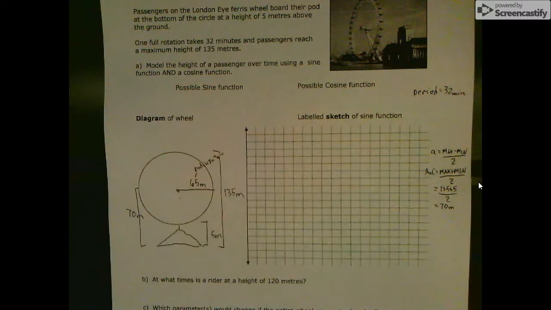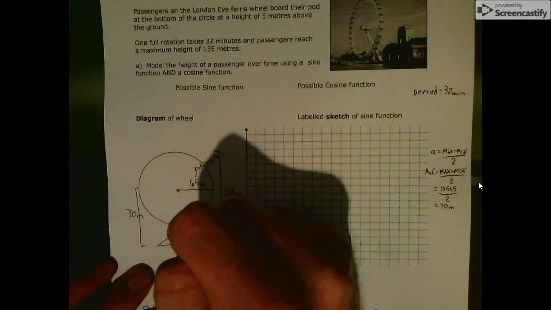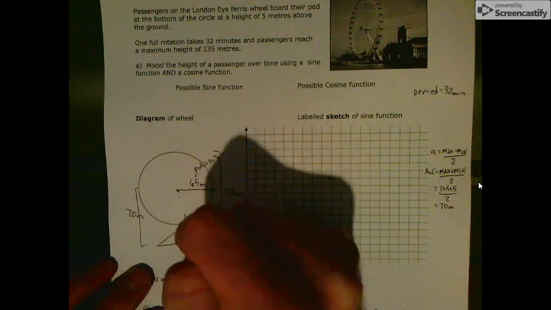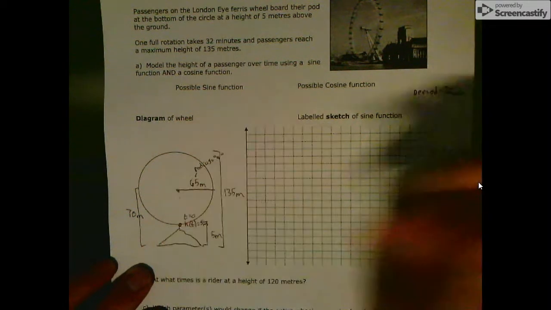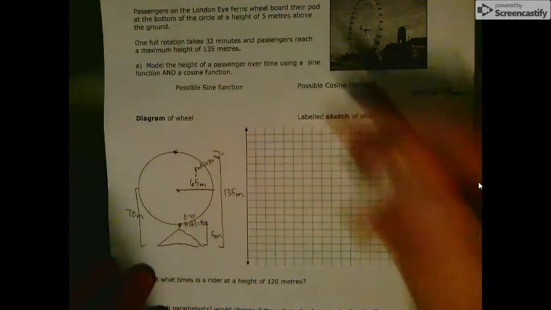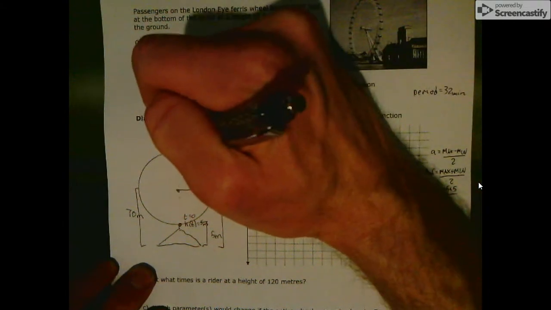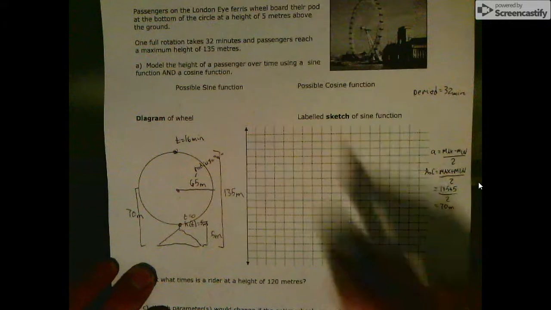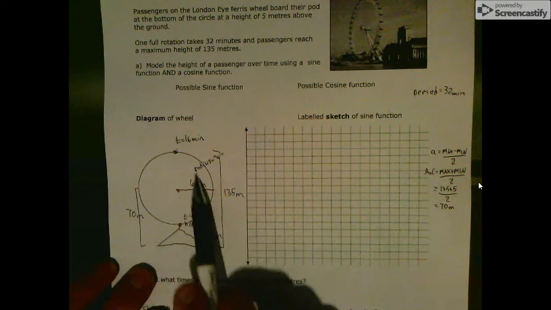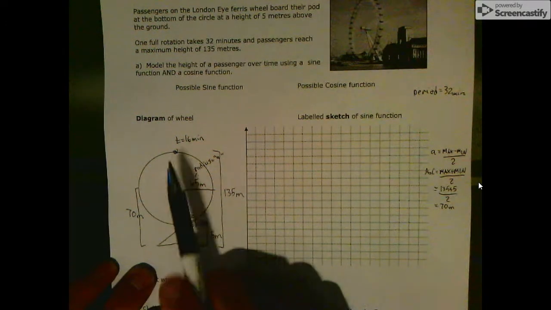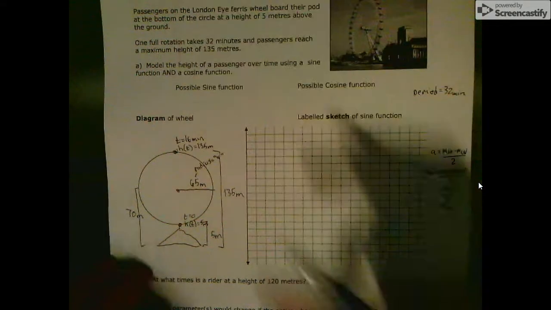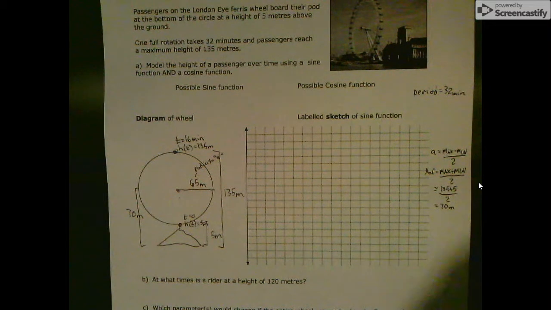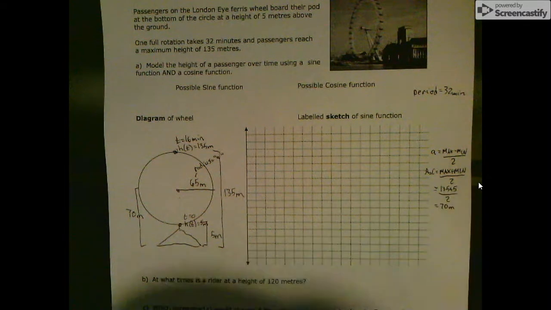So looking at how the motion actually moves, we'll note that here at time equal to 0 minutes, we have a height of 5 meters. And here at the very top, which is halfway around, that would be time equal to 16 minutes. We got that because it's 32 minutes for a full rotation. We're going halfway around, so that's 16 minutes. And our height is the max height, which is 135 meters. So we have a ton of information here, more than enough information to actually graph this.